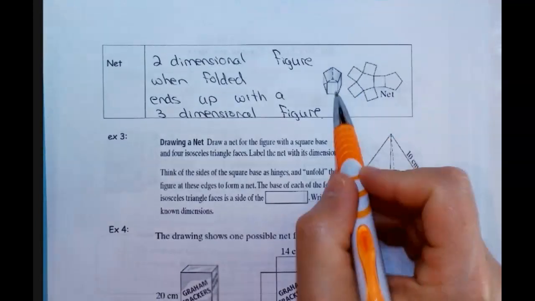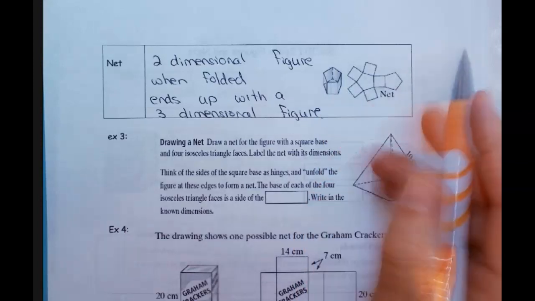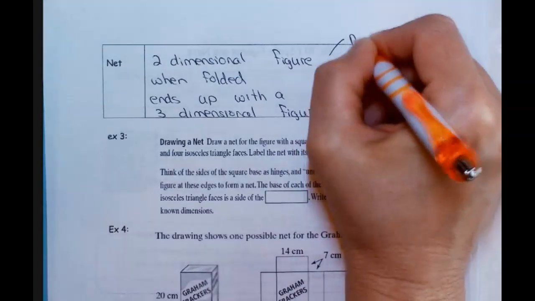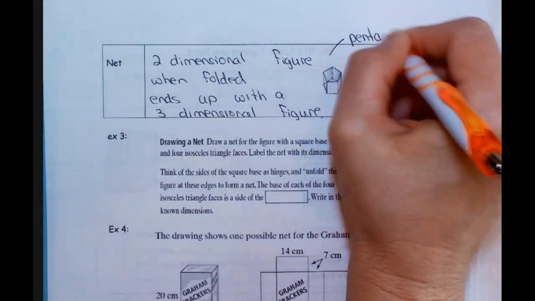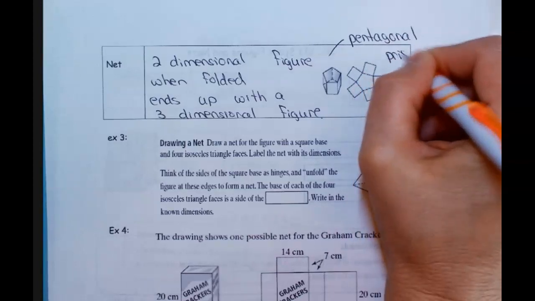And again, just to help you with some naming, this figure right here, this is a prism because the majority of the sides are rectangle, and we call it a pentagonal prism because its base is a pentagon. So pentagonal prism.